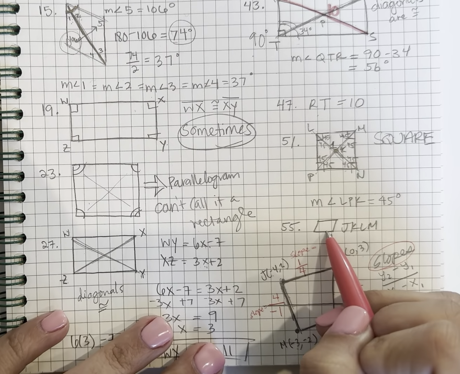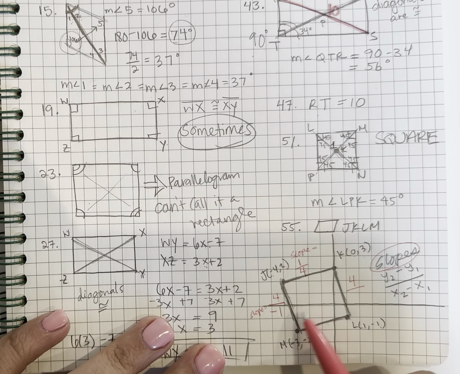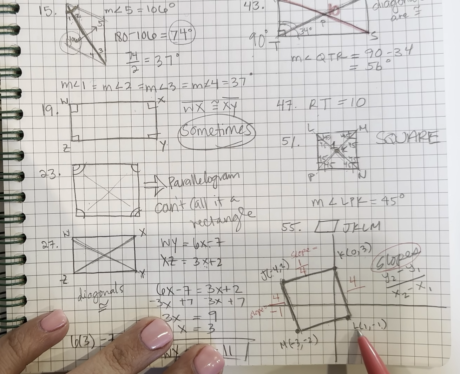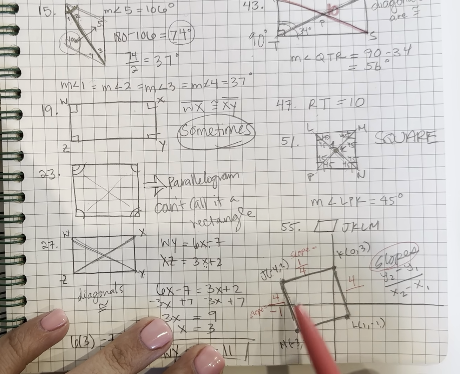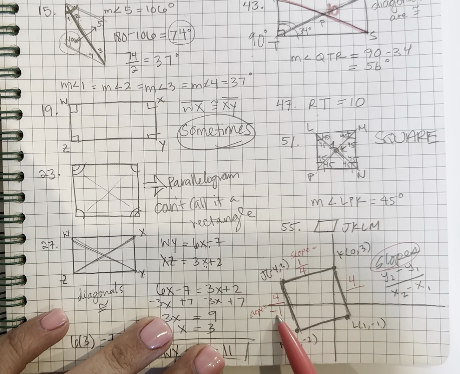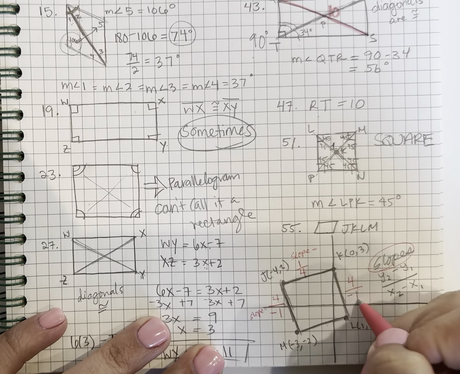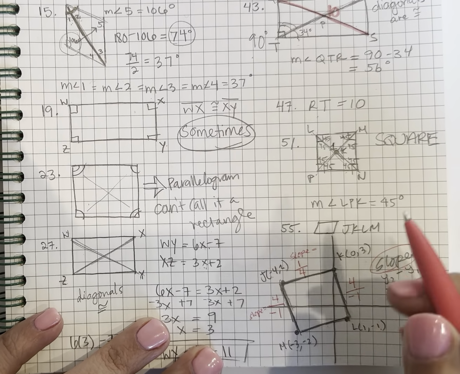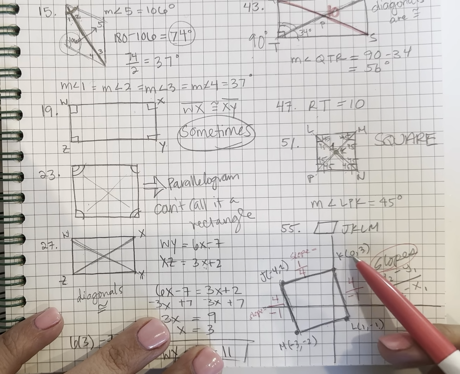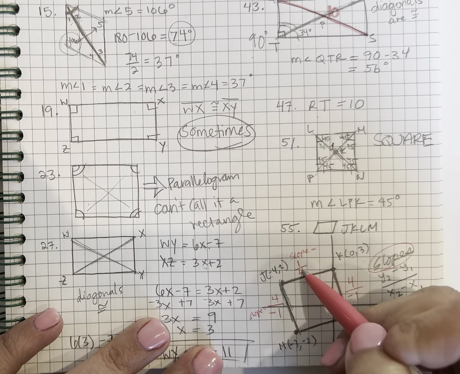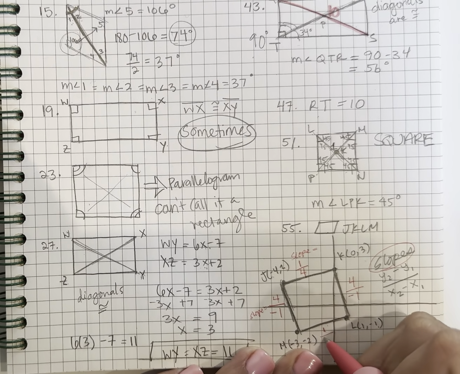Actually, they told me this is a parallelogram. So technically, I don't need to find these slopes because given that it's a parallelogram, opposite sides are parallel, which means I'll automatically know that this is going to have the same slope. But if you did the subtract 0 minus 1, you'd get negative 1. And then I know this has to be the same slope as this.